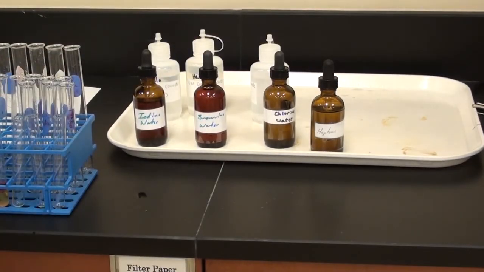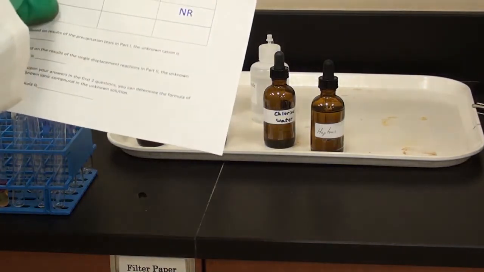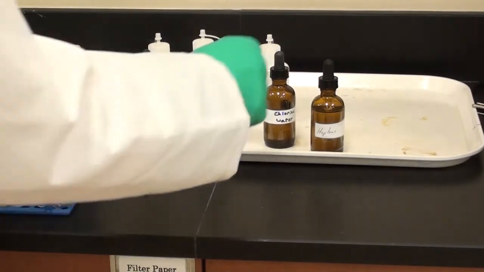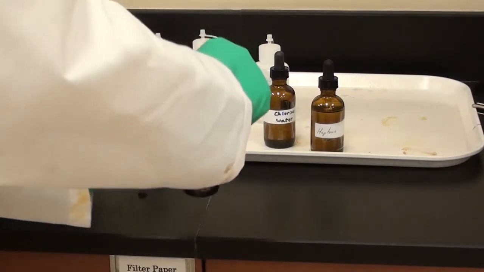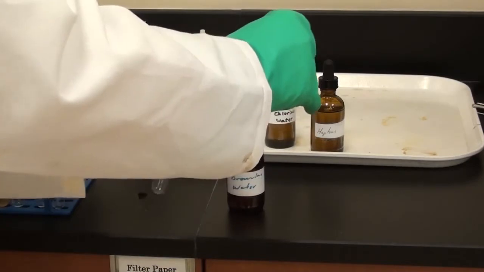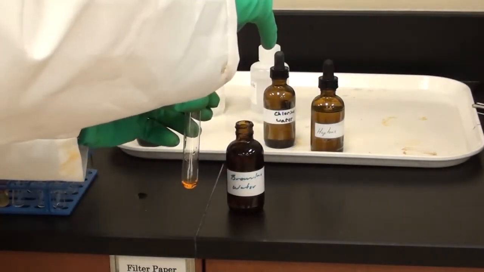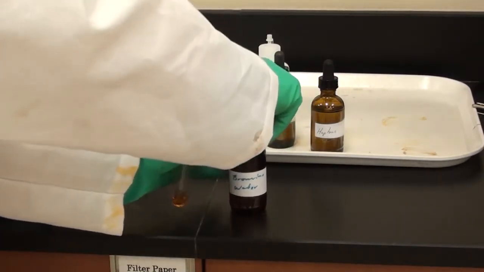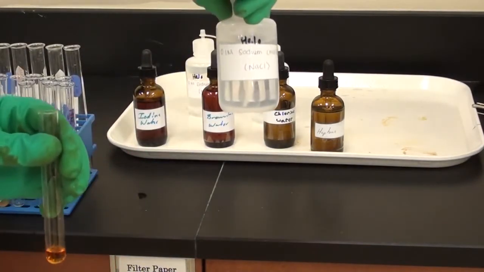Okay, so now we completed the first row. Now we're going to do Br2 with Cl minus with the hexane. So, that bromine water, yeah, that's the Br2, the source of Br2. Get a couple squirts. Right, and now you're going to add Cl minus. Add sodium chloride. That's the Cl minus.